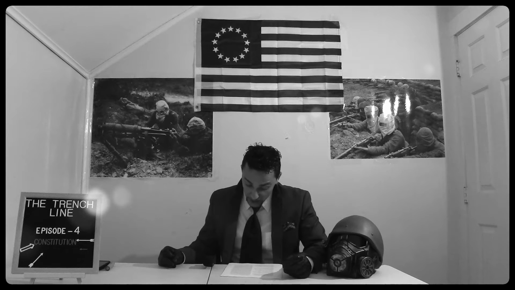If no person has such majority, then from the persons having the highest numbers, not exceeding three, on the list of those voted for as President, the House of Representatives shall choose immediately, by ballot, the President. But in choosing the President, the votes shall be taken by states, the representation from each state having one vote. A quorum for this purpose shall consist of a member or members from two-thirds of the states, and a majority of all the states shall be necessary to a choice. And if the House of Representatives shall not choose a President whenever the right of choice shall devolve upon them, before the fourth day of March next following, then the Vice President shall act as President, as in the case of the death or other constitutional disability of the President.